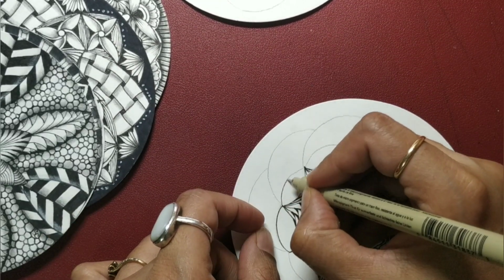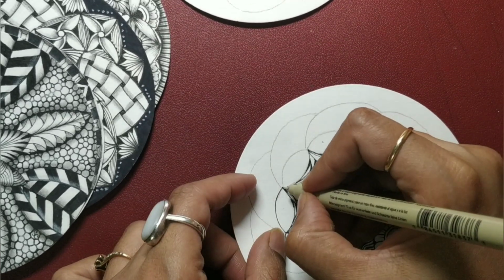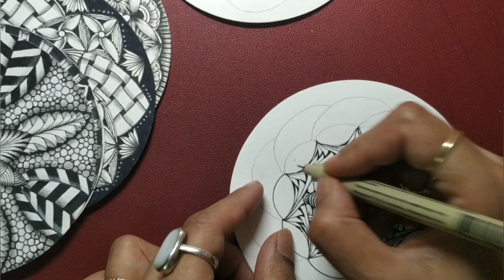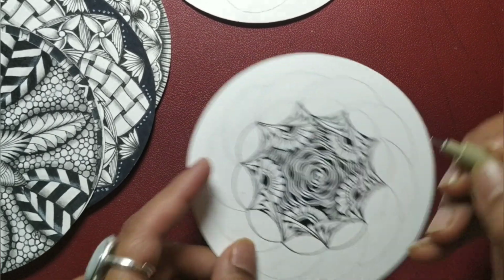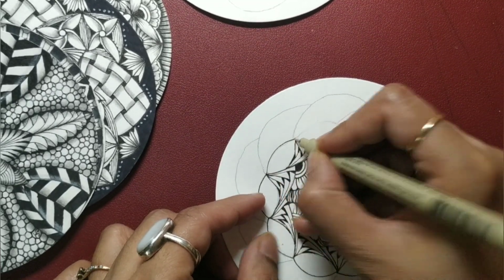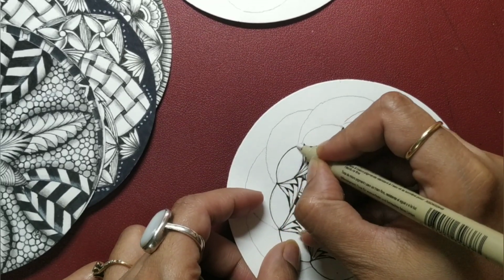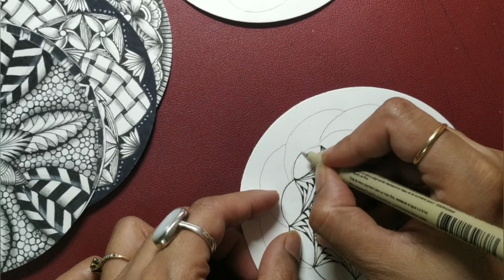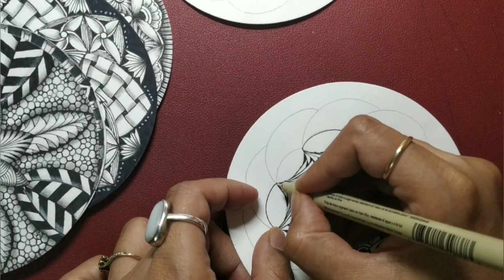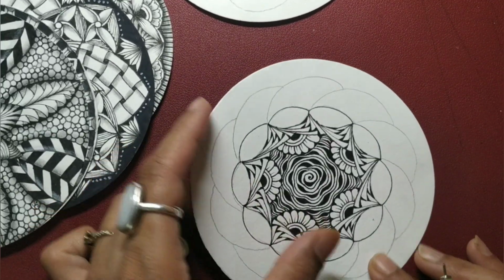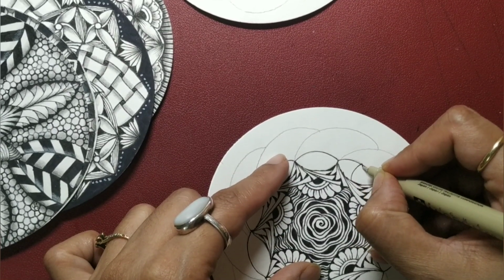Now we have these nice fluffy rice kind of shapes, right? So again, up to you, what do you want to add there? So I'll just go with a simple fragment here.